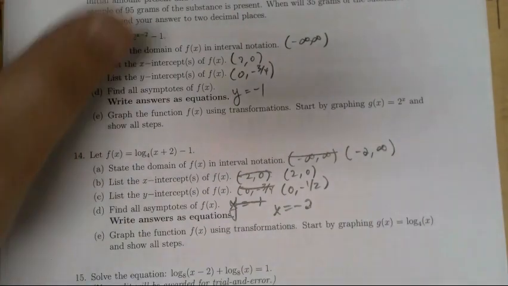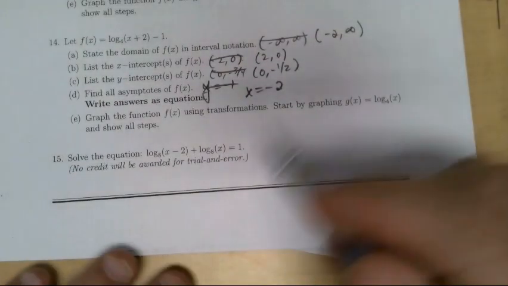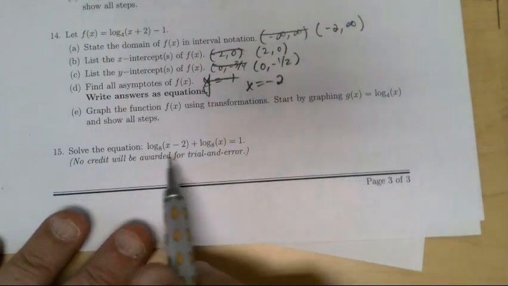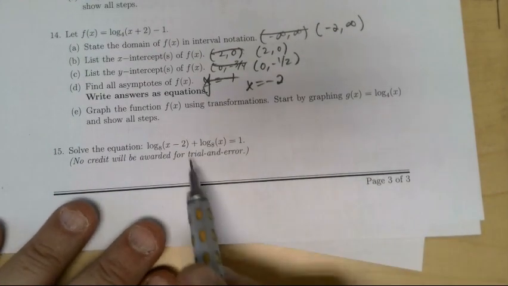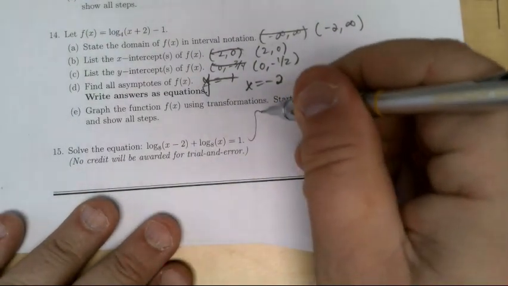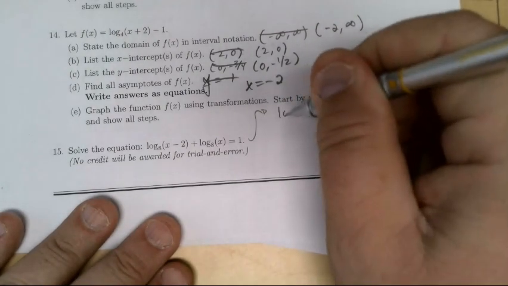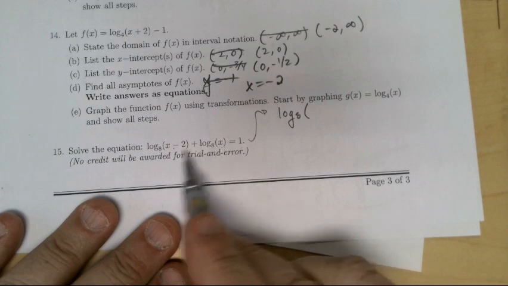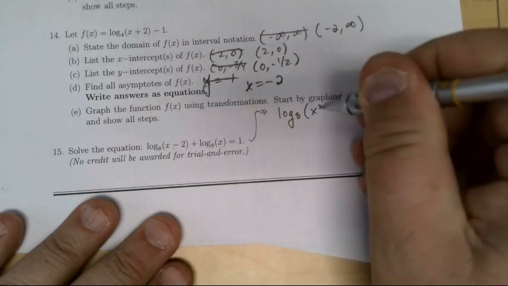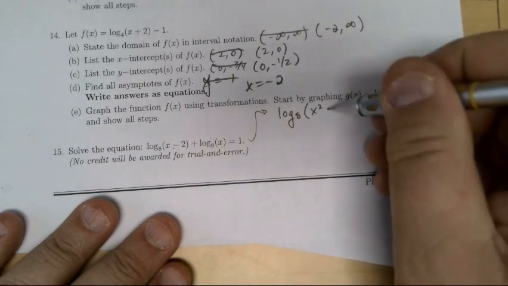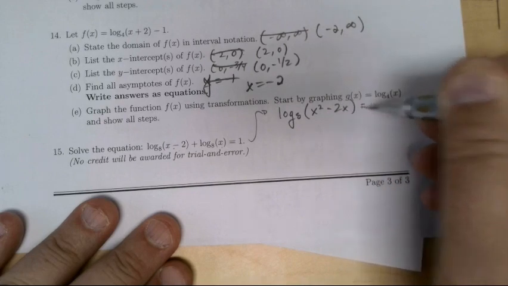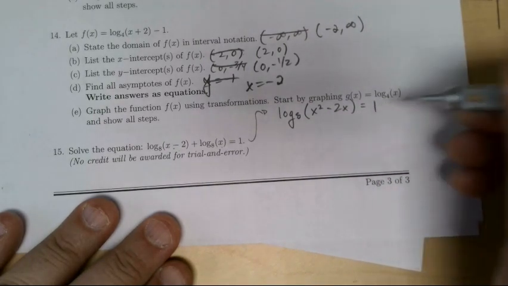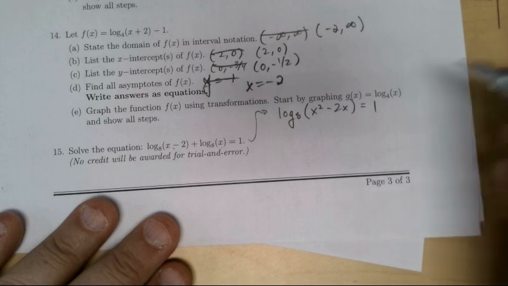Okay. Last problem on here, right? And it says to solve this thing. I think I can do it over here. Okay, I've got a log plus a log. Well, I need to combine these. I'm going to combine these into one log by going to the log base 8 of this times this. Well, x times x is x squared. -2 times x is -2x. And that equals 1.